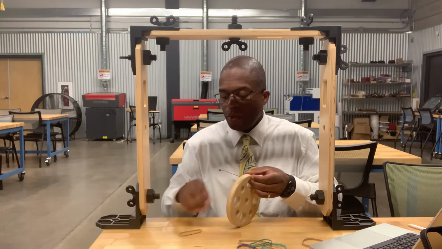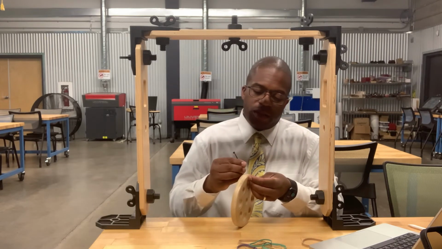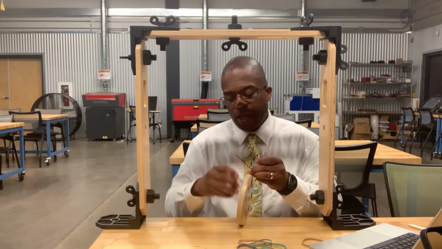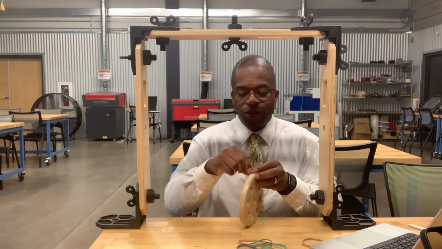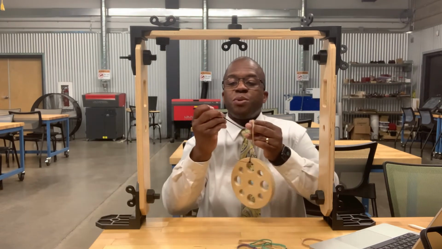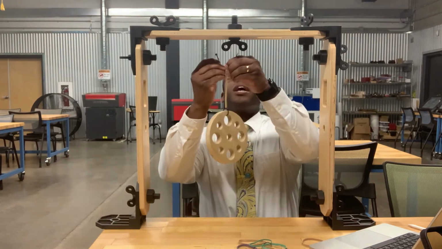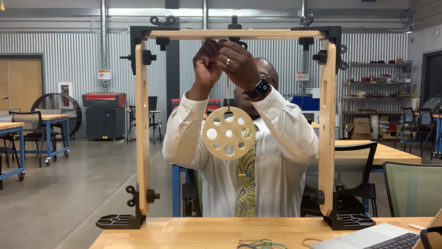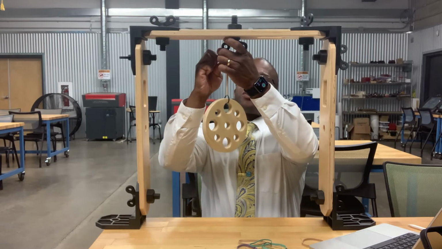We're using a construction kit called a rigamajig, which we use for early elementary engineering. But you know, we just need something to be able to hang these rubber bands from.